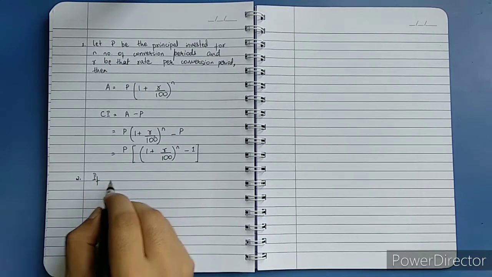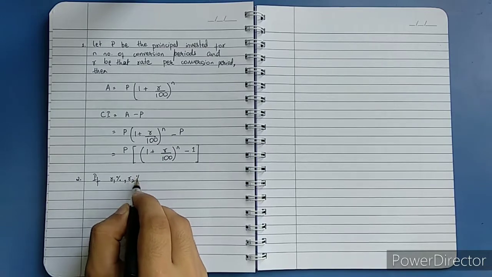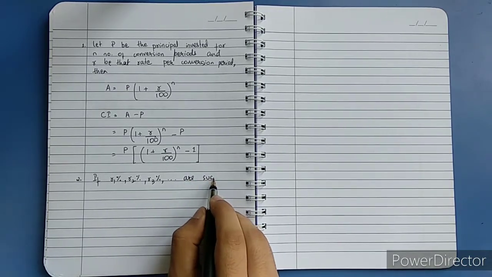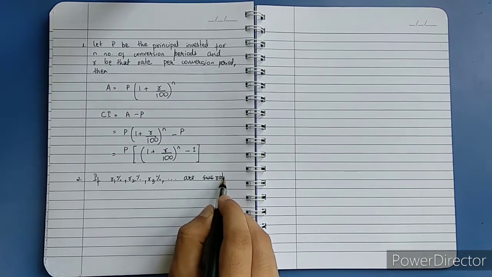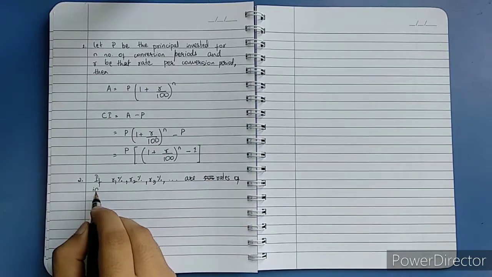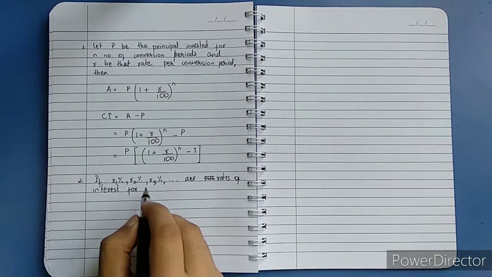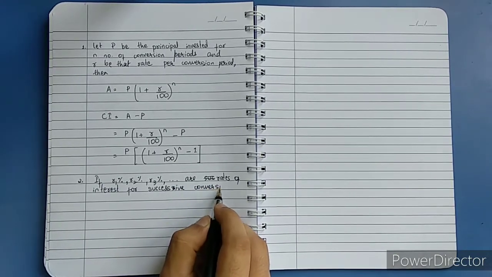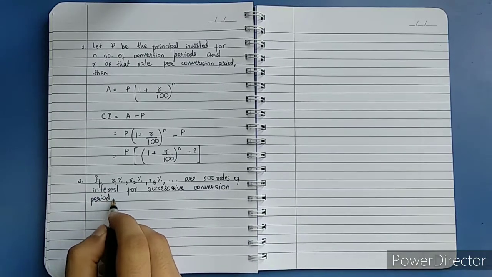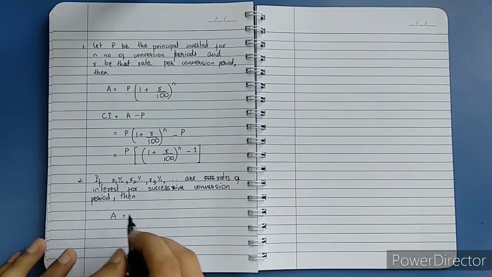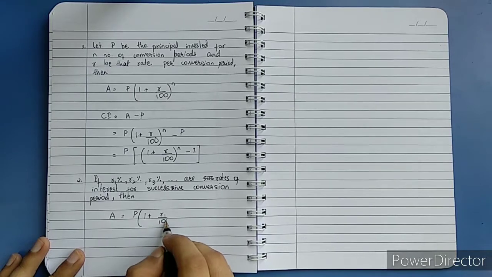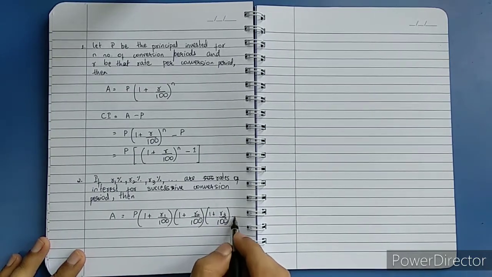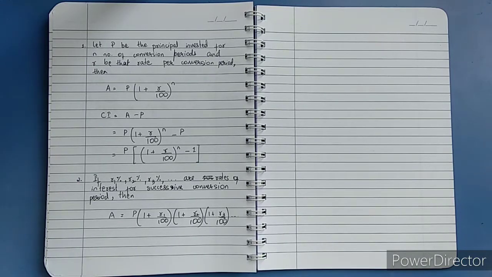Second, if R1%, R2%, R3%, and so on are successive rates of interest for successive conversion periods, then the amount will be equal to P (1 + R1/100) into (1 + R2/100) into (1 + R3/100), and in the same way we will keep on continuing till the number of years that will be given to us.